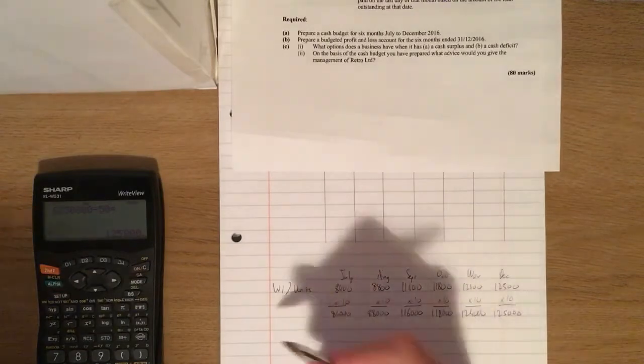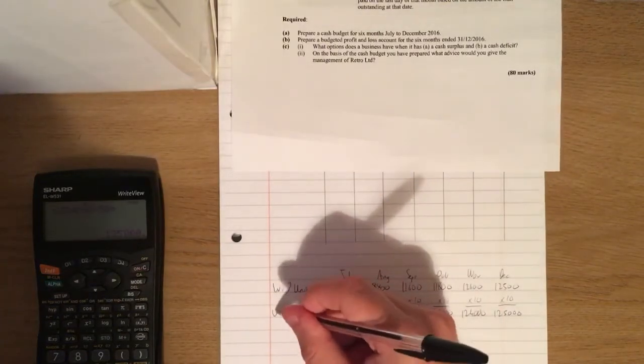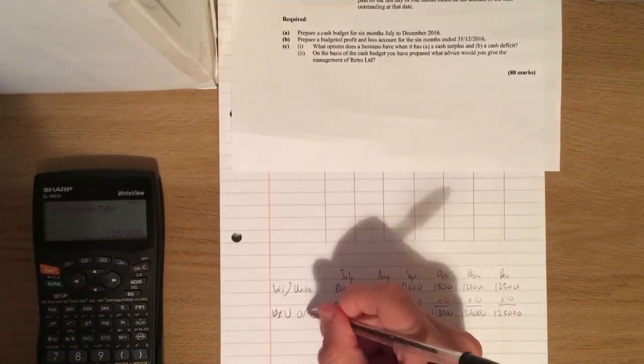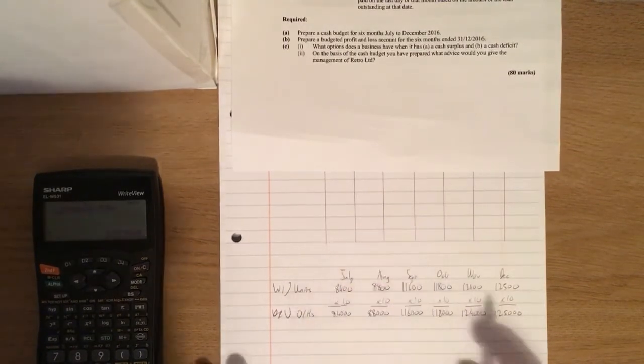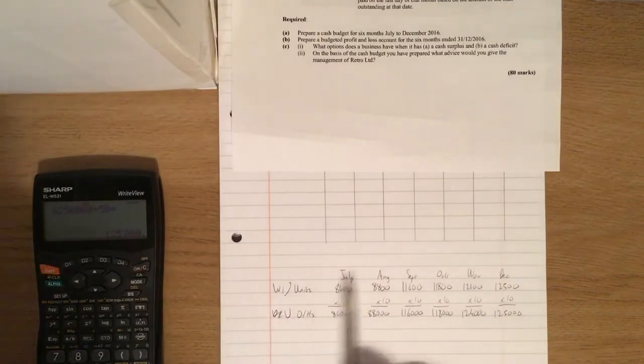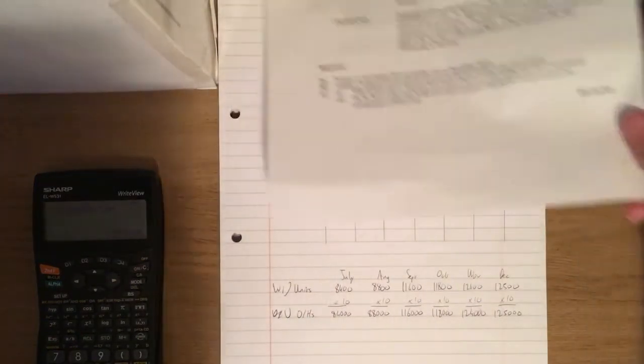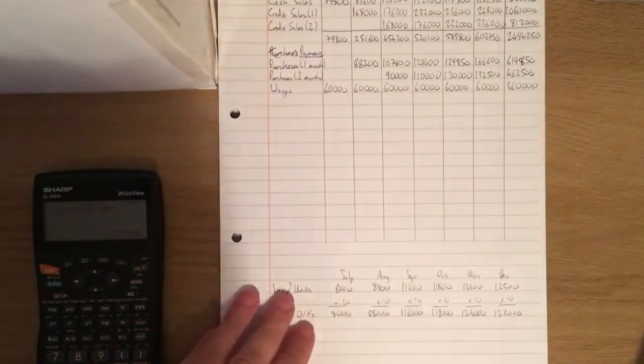Okay, so that's just a little working for variable overheads. You could do those on the calculator if you wanted. It probably wasn't 100% necessary to do a working, but they're done now.